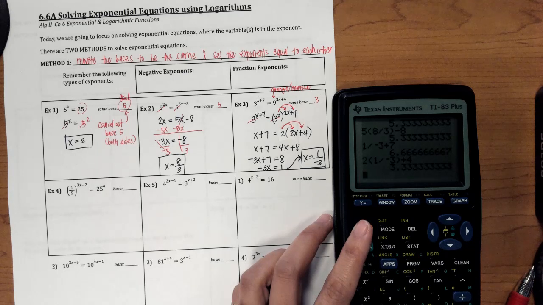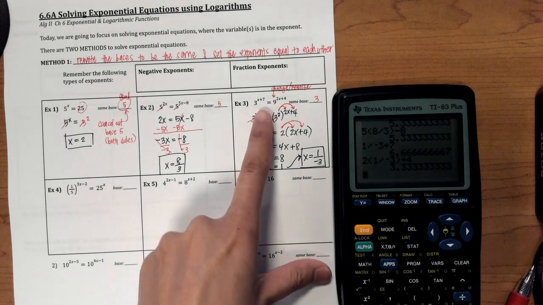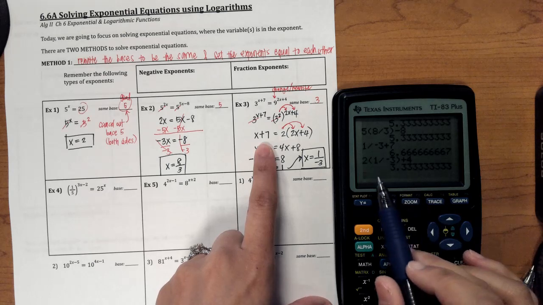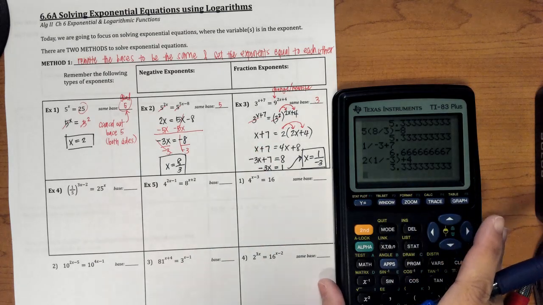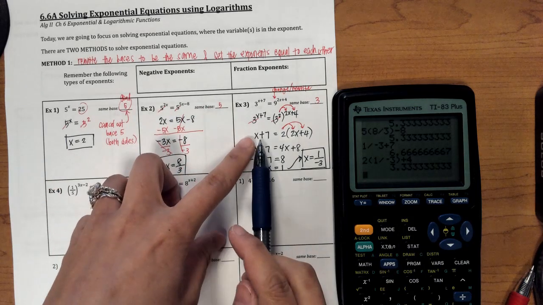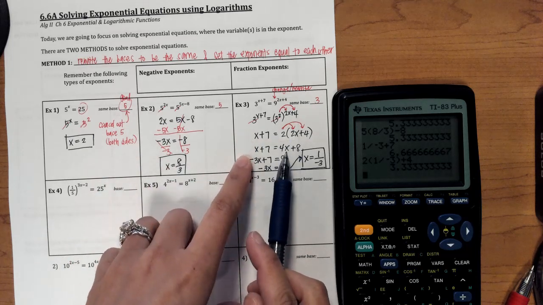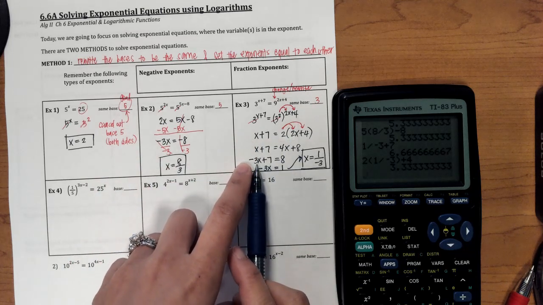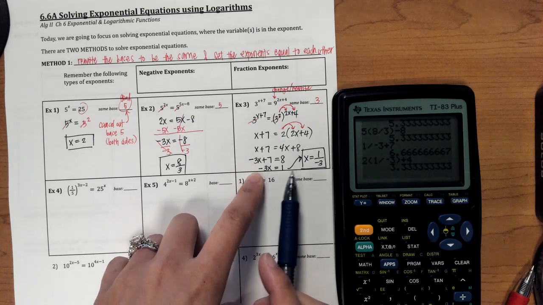Well, that's awkward. Hang on, did I mess up somewhere? X plus 7, right? So now I have a problem because these don't actually match. They look close, but they're not quite. So what did I do incorrectly? X plus 7 equals 4x plus 8. I subtracted, so that's negative 3. I subtracted, that's 1. Divided by negative 3.